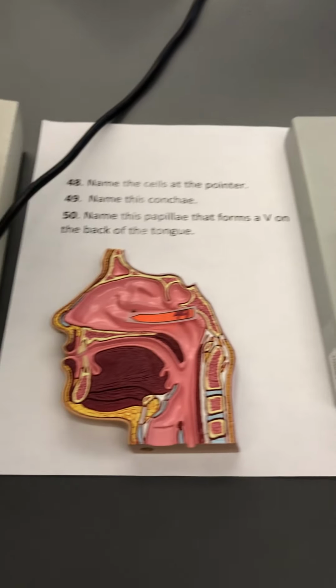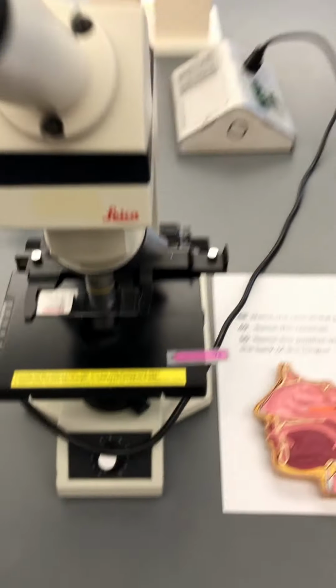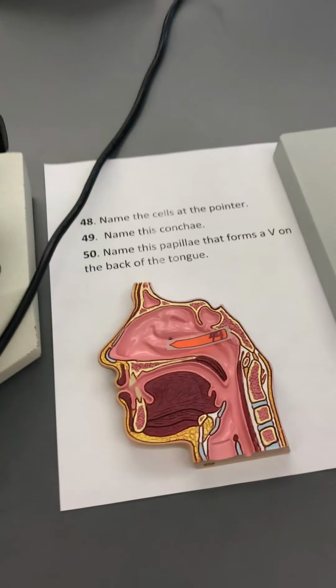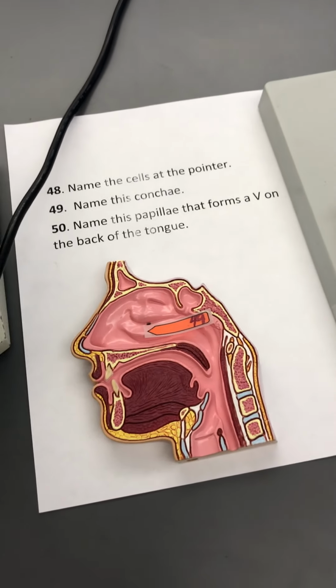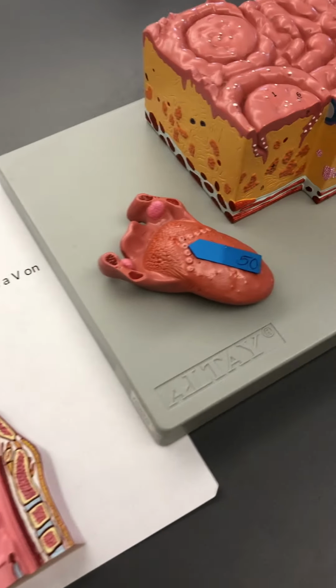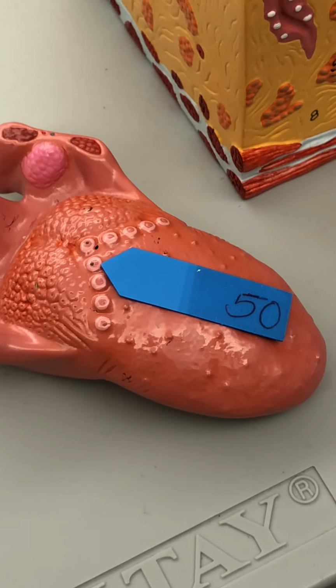48 should be the cochlea slide, and the pointer should be on the hair cells. And 49, the inferior conchae. The papillae that make the V are the circumvallate papillae. If you said vallate, I would take that as well.